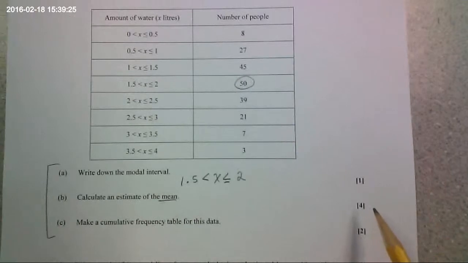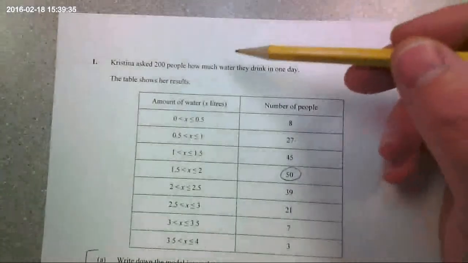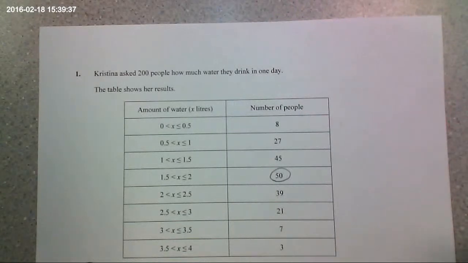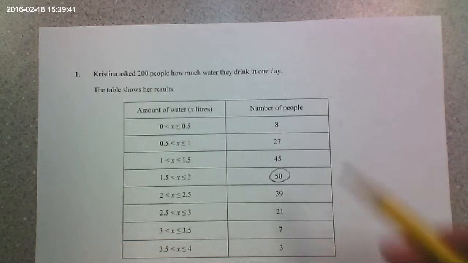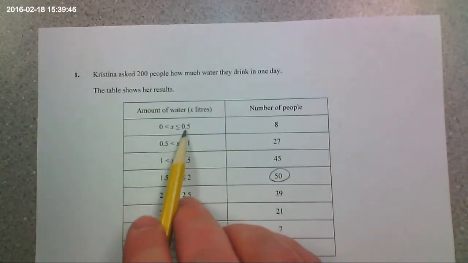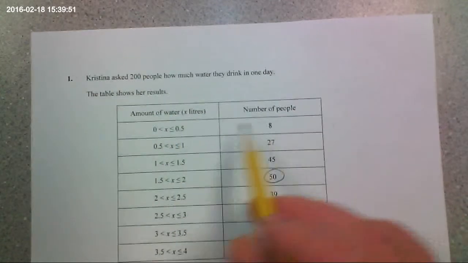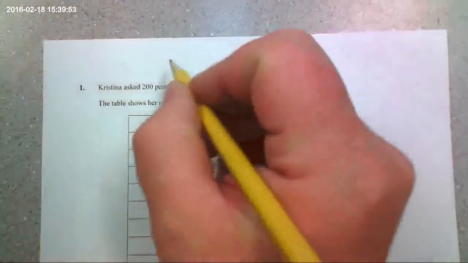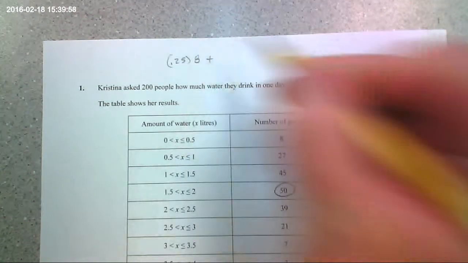That's a huge chunk. Normally on a Cambridge exam they give you room to show your work. Don't have a lot here, but I'll try to show it on the top. The way you find the mean is, well, it's only an estimation because these 8 people drink between 0 and a half of a liter, but you don't know where those 8 people lie, so you have to make an assumption that it's in the middle of this interval, which would be 0.25, and you have 8 of them, right?